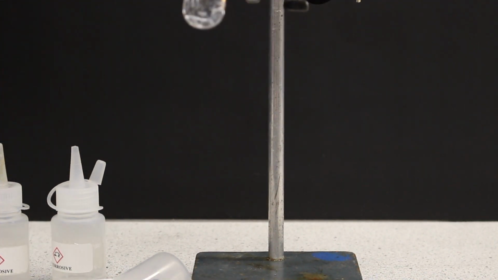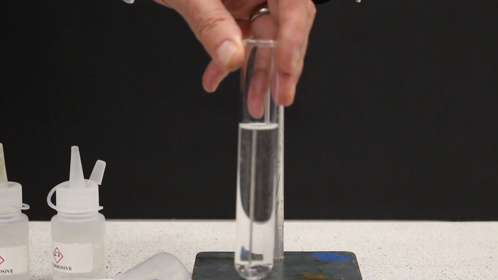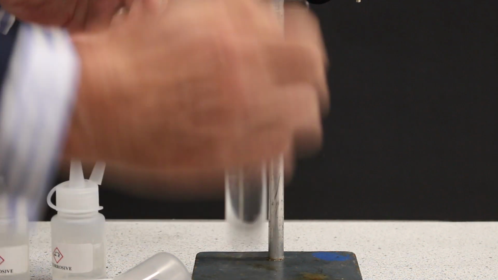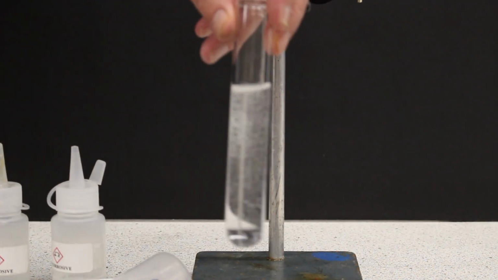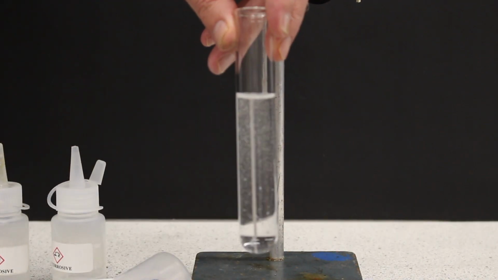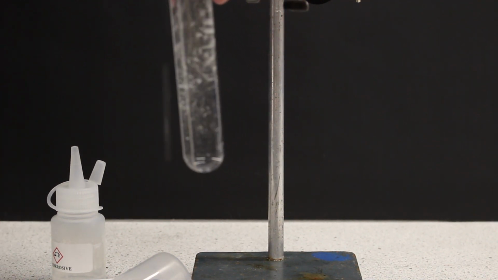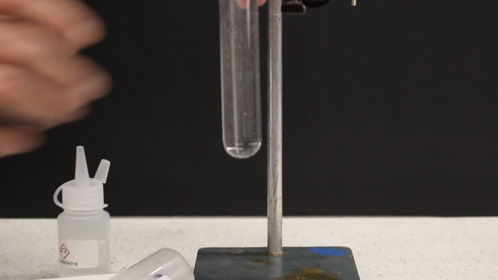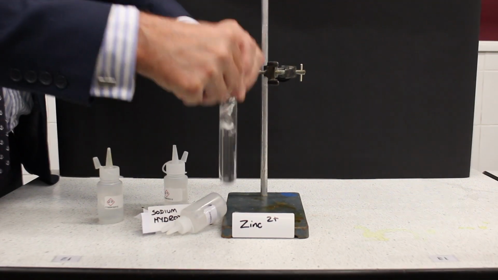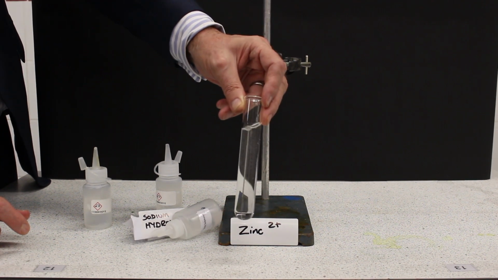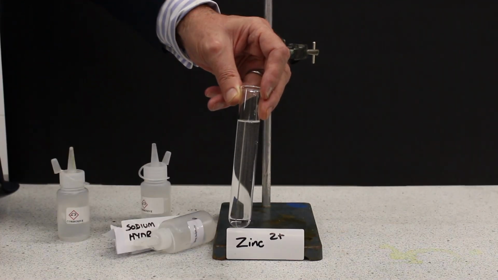So if we shake the test tube, the precipitate is almost dissolved here, and we may need to add a few extra drops of aqueous NaOH just to make sure that every last bit of precipitate dissolves. So we're going to add a few more drops of aqueous NaOH here, and we're going to shake up the test tube, and you can see now that the white precipitate has fully dissolved to form a colourless solution.